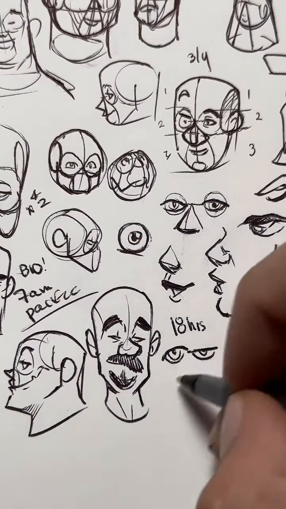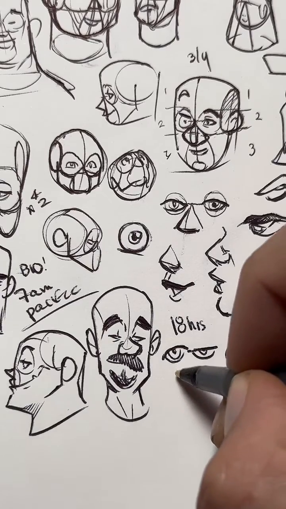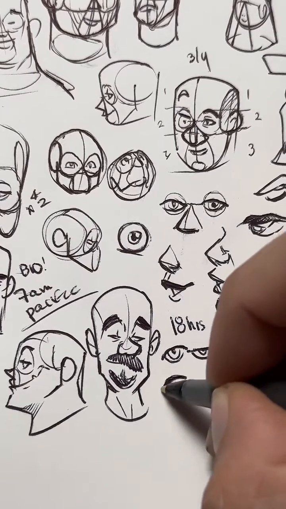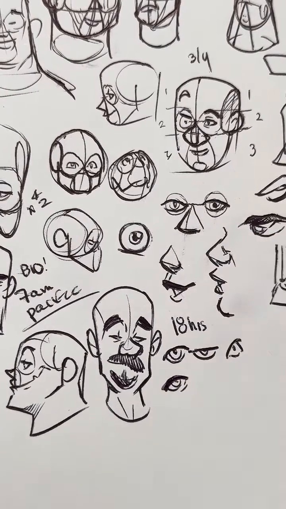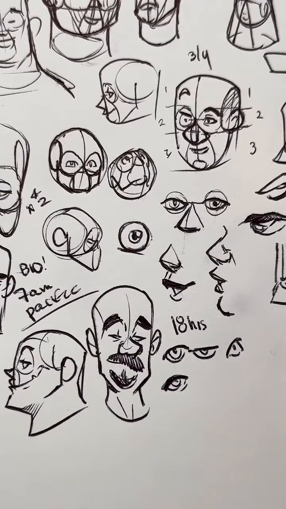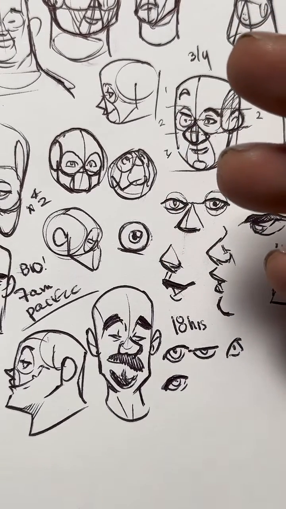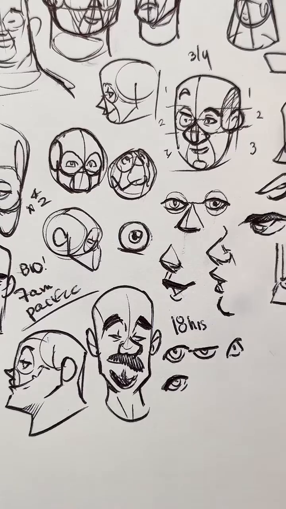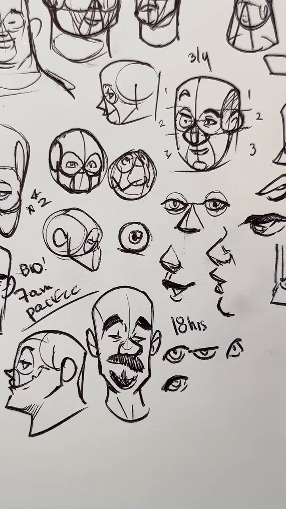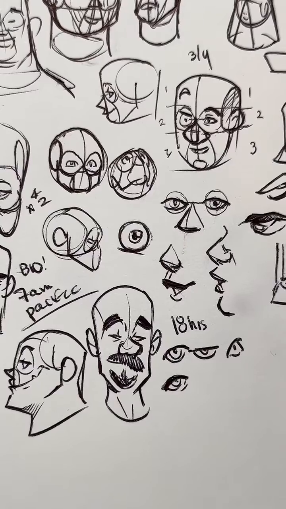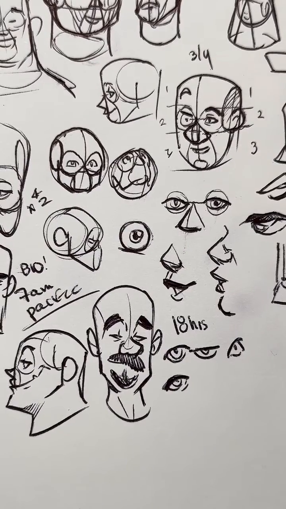And that would just be cementing a bad habit if I'm not actively looking at the things that I need to improve. So drawing for drawing's sake means nothing if you're not doing it in an analytical way. You might actually be hurting yourself more than helping.